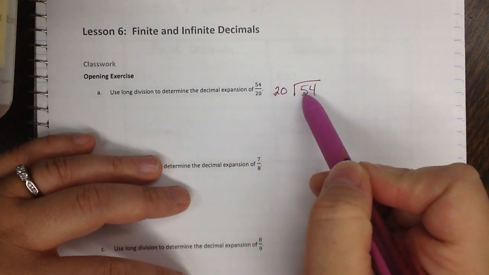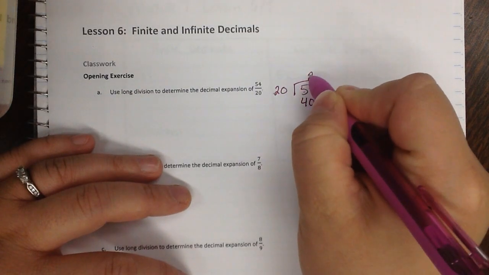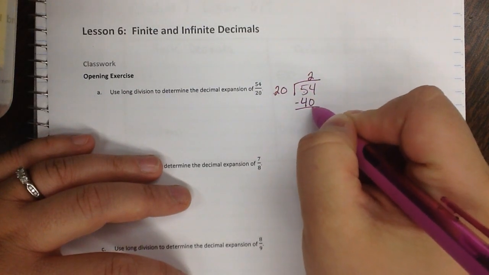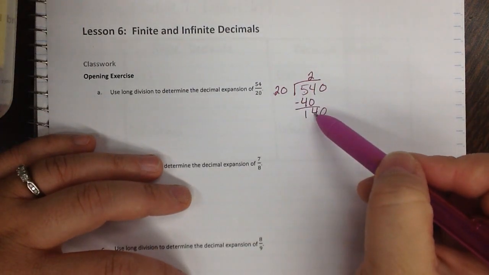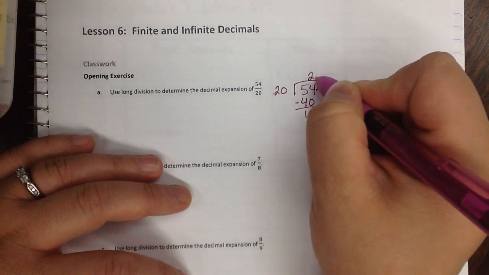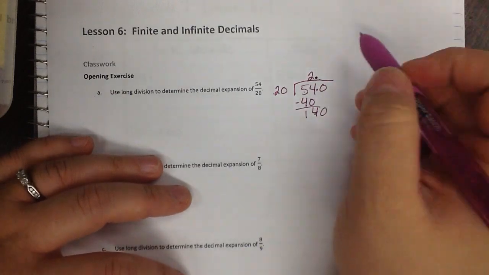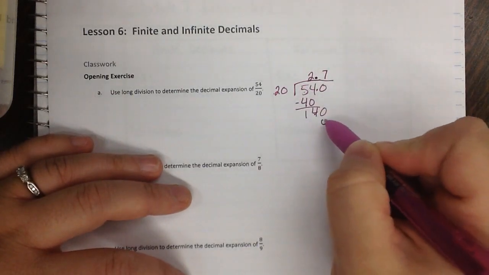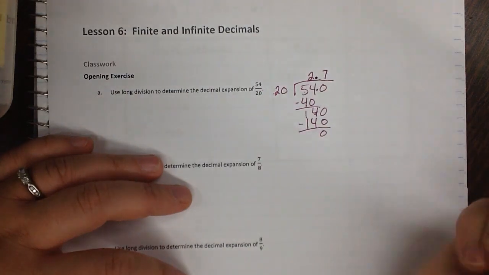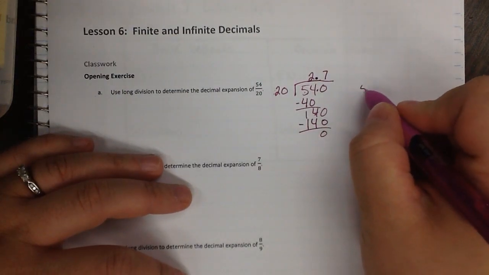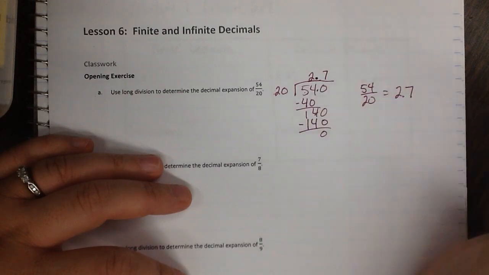20 goes into 54 two times. 2 times 20 is 40. You multiply here and you subtract. 14. You add a 0, you bring it down. Oh, when you add the 0, you have to put a decimal point up there. Sorry. So now 20 goes into 140 7 times. 7 times 0 is 0. 7 times 2 is 14. We subtract and get 0. So the answer, 54 over 20 equals 2.7. Okay?